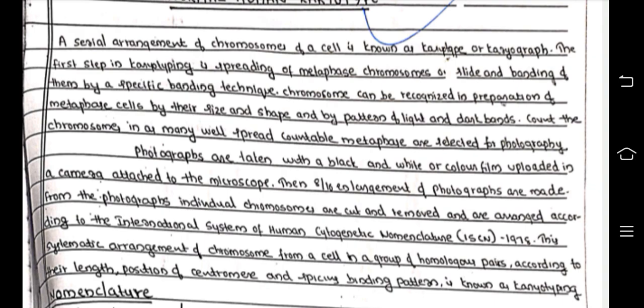Photographs are taken with black and white or color film loaded in a camera attached to the microscope. Then 8 by 10 enlargements of the photographs are made. From the photographs, individual chromosomes are cut out and arranged according to the International System of Human Cytogenetic Nomenclature.